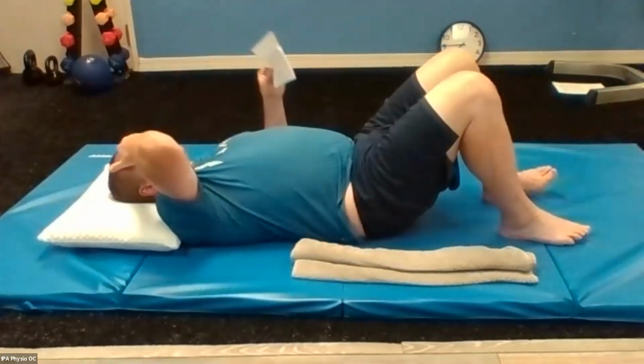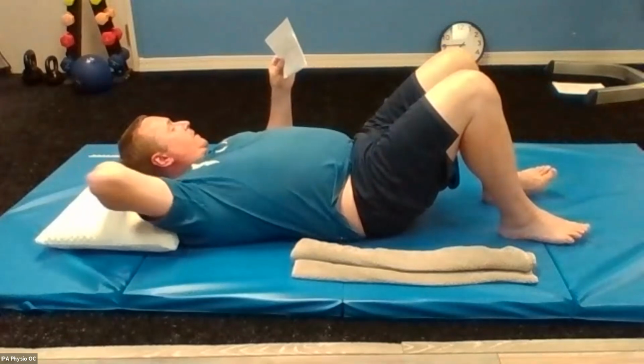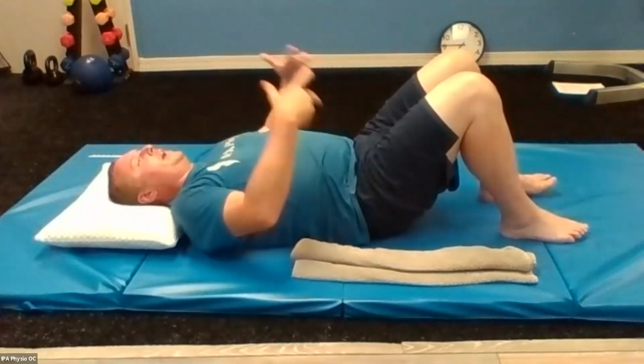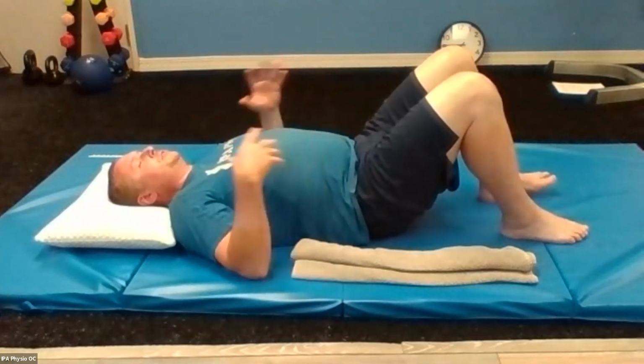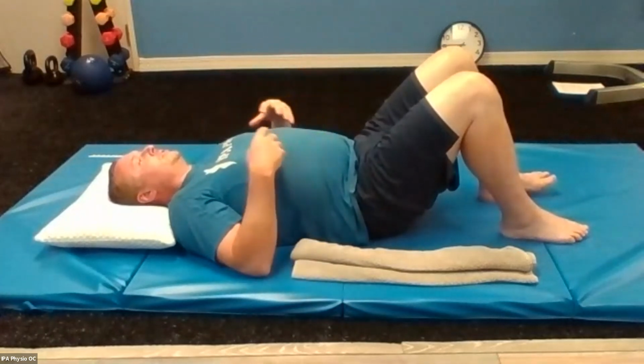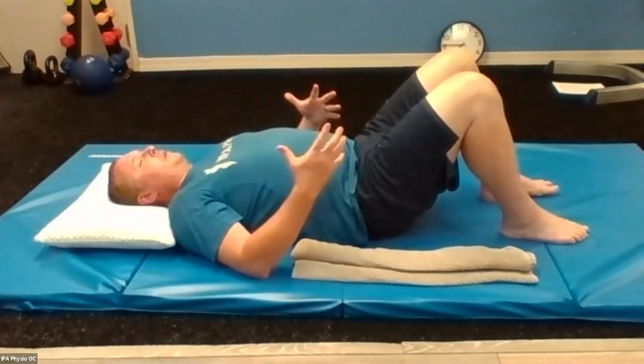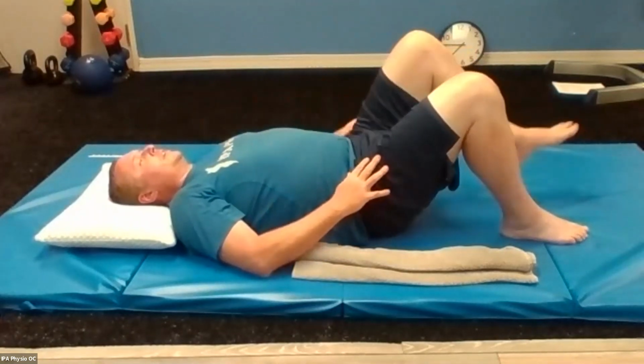Now, we're going to work a little harder here. So we've created the movement in the pelvis. Now we're going to create some demand upon the muscles. It should not hurt. This should not cause you to have pain. So stop if it does. We can do some modifications, but just bear with me for a second.